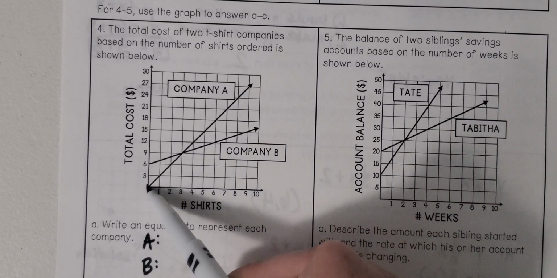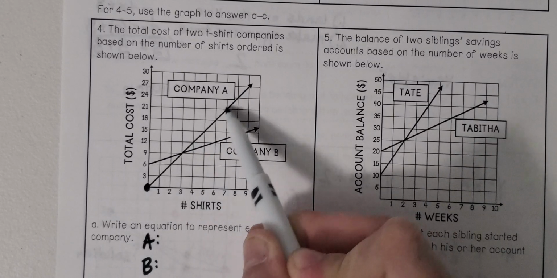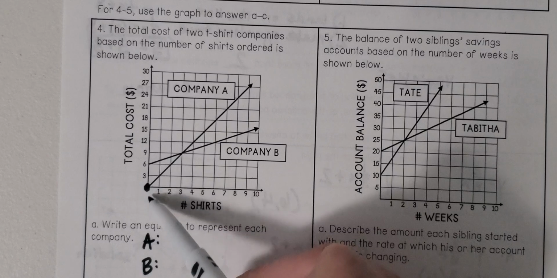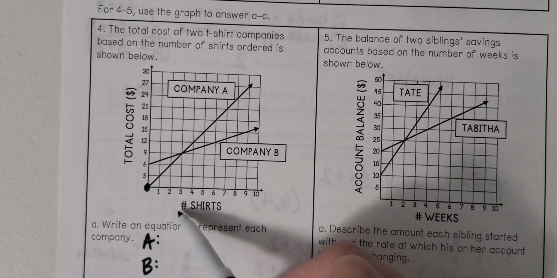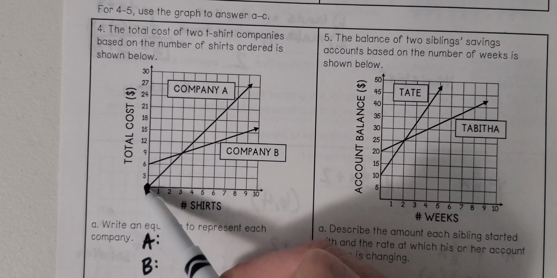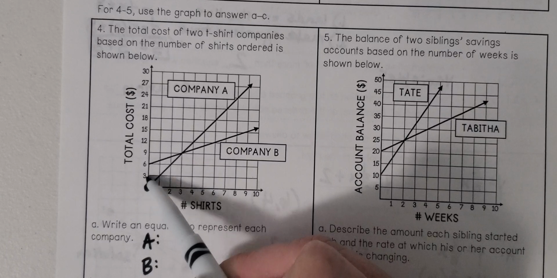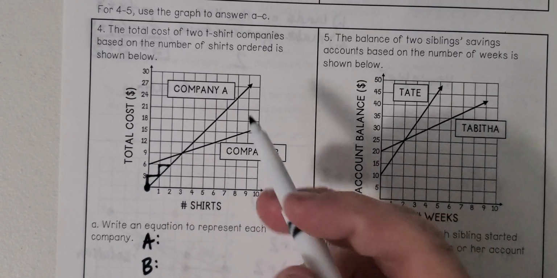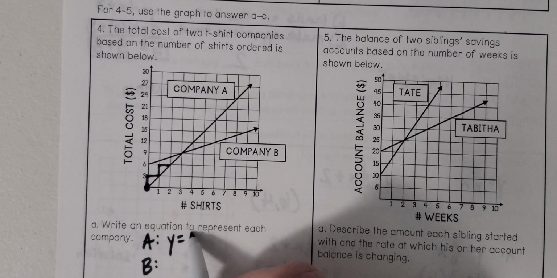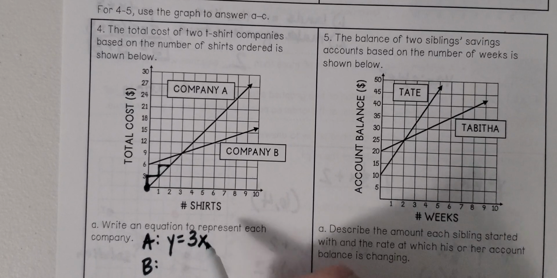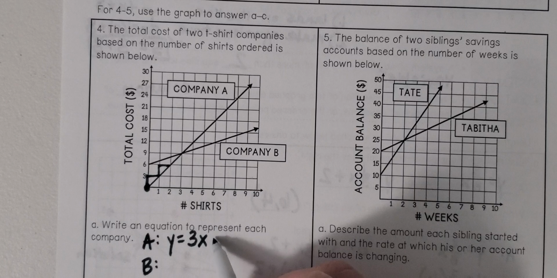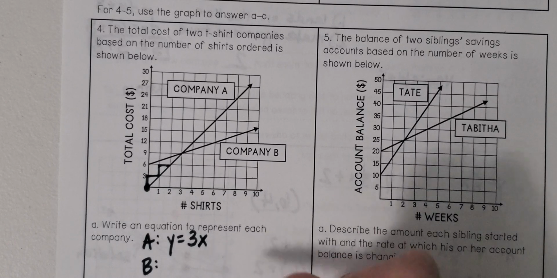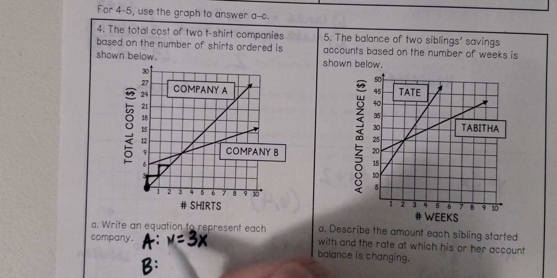Company A starts at 0. See, this is company A. I start at 0, so 0 shirts will cost $0, and I'm going to go up 3, so I'm going to increase by $3 for every 1 shirt. So I'm going to go up 3 and then over 1. So that means that my slope is 3x. And then I can put a plus 0. I don't have to put a plus 0 if I don't want to.